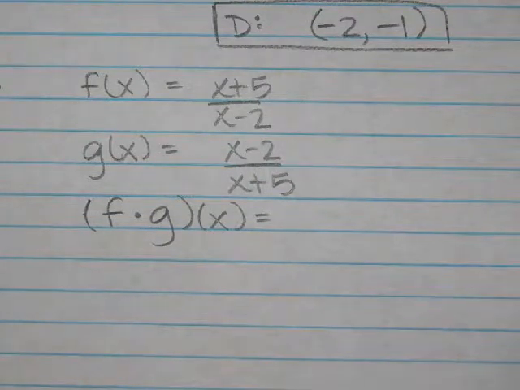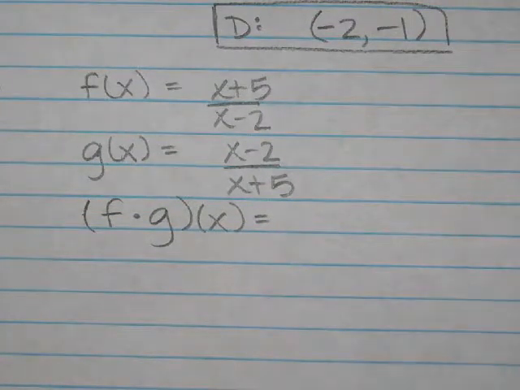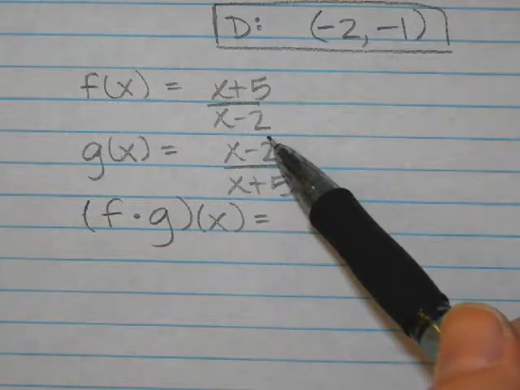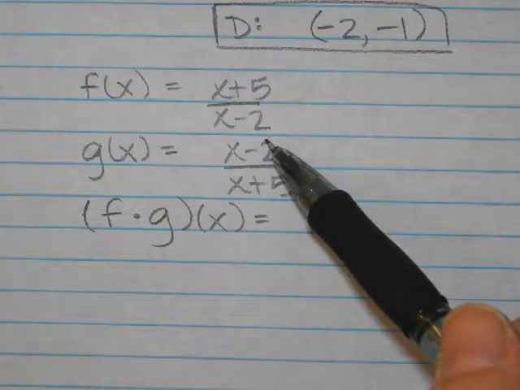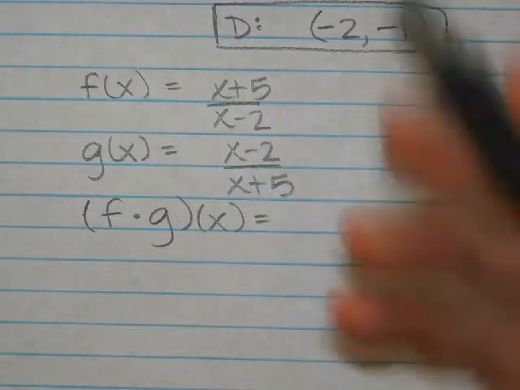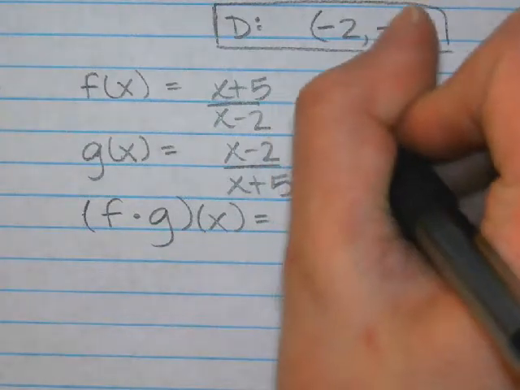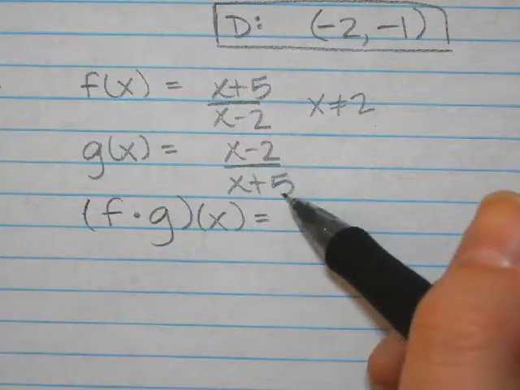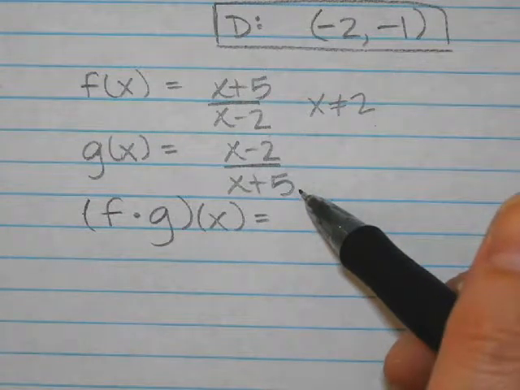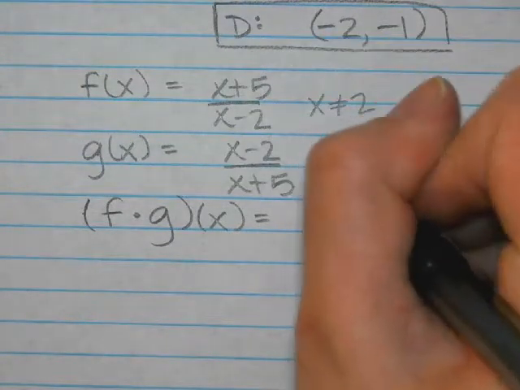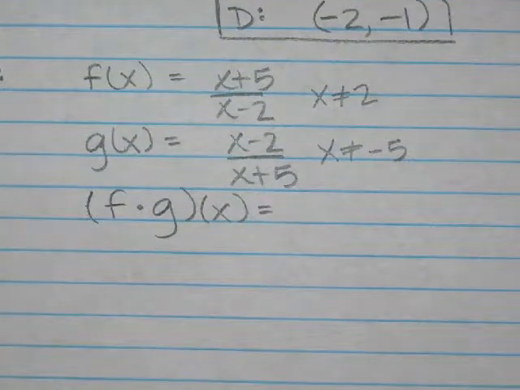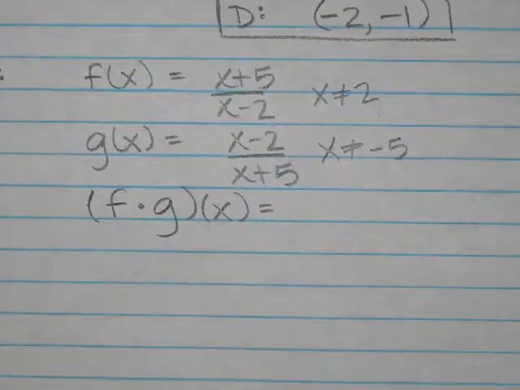If we look at just the first one, we have x plus 5 over x minus 2. What would the domain be? X cannot equal 2. The other one is x minus 2 over x plus 5. Okay, so our prediction is everything except for 2 and negative 5.